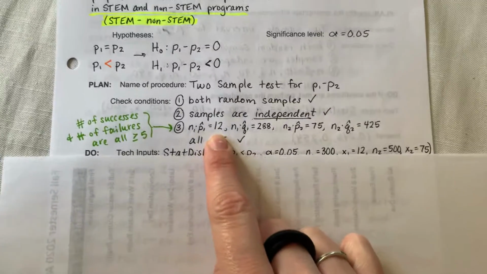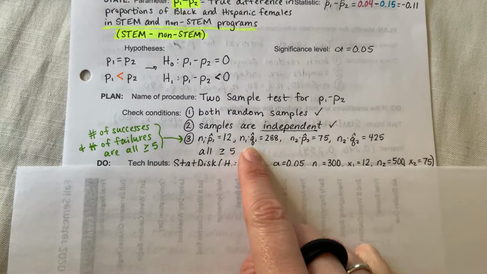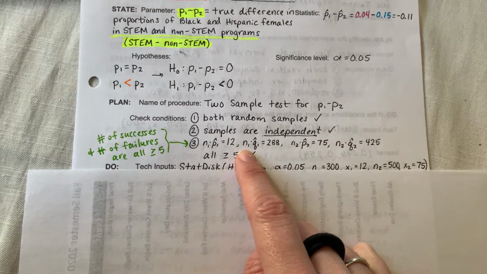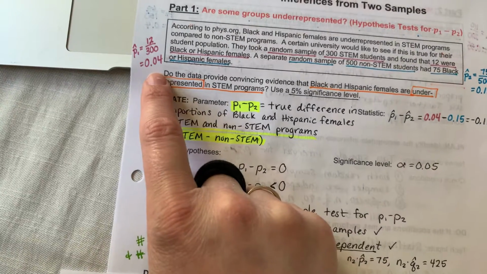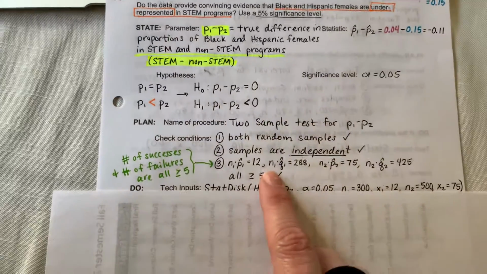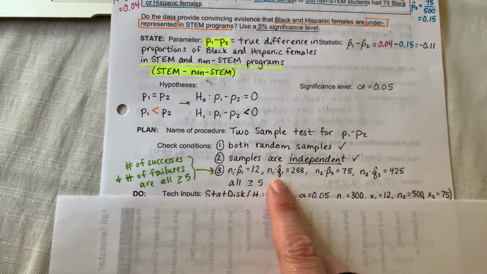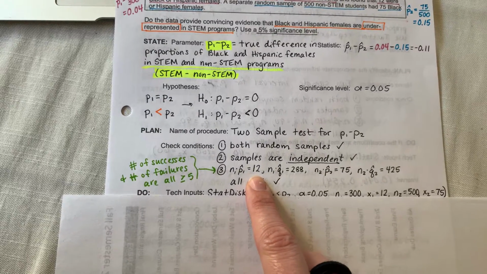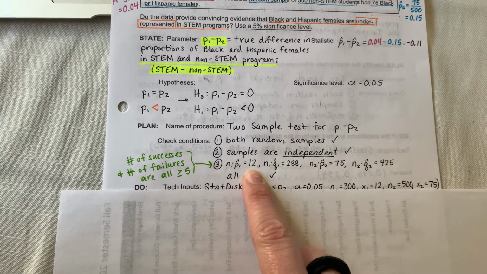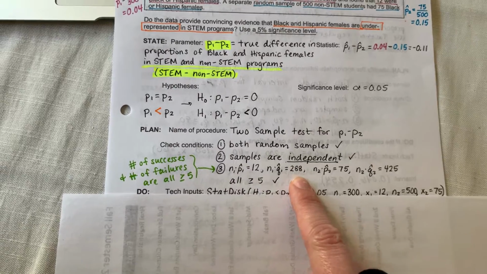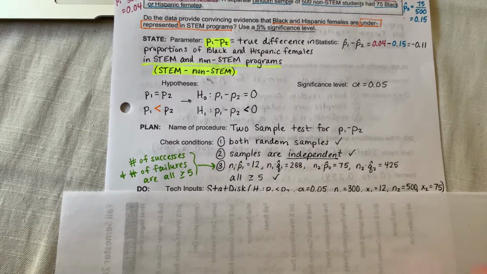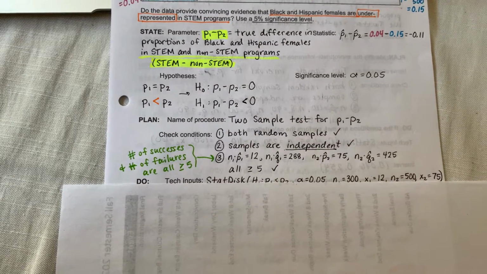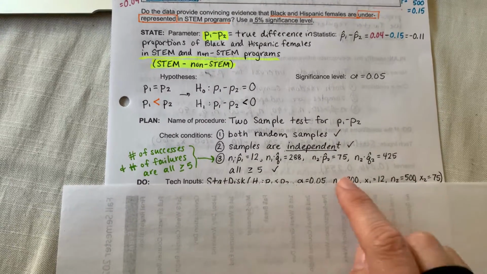So 12 for the first one. And then I have N1 times Q1 hat. And again, I could literally say 300 times, what would it be? 1 minus 0.04 is 0.96. So 300 times 0.96. But it's faster to say, I know what 300 minus 12 is, right? If there are 12 Black or Hispanic females, that means 300 minus 12, or 288, must be everyone else. So that would be my failure in this instance. Of course, it's not a bad thing. It's just the opposite of what I'm interested in.